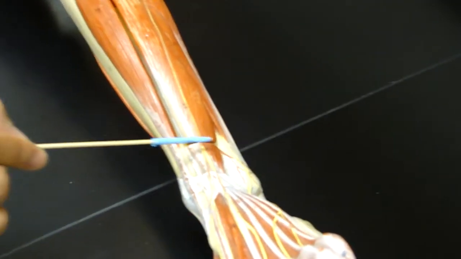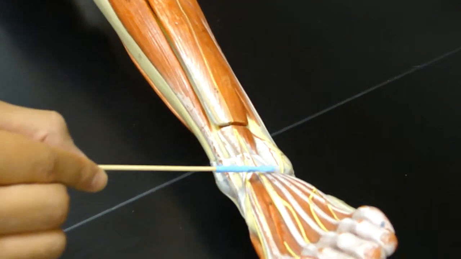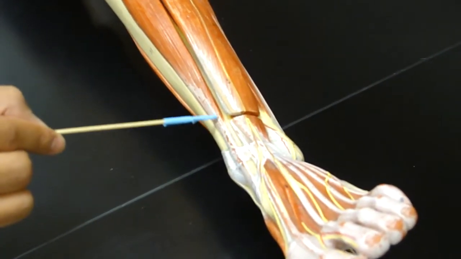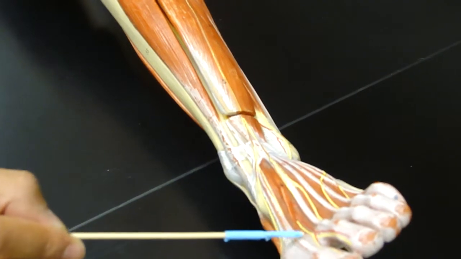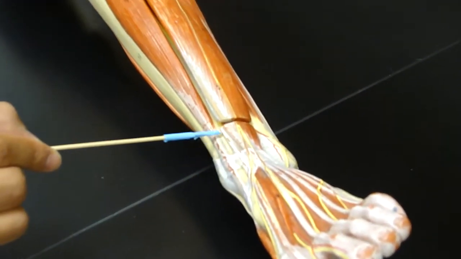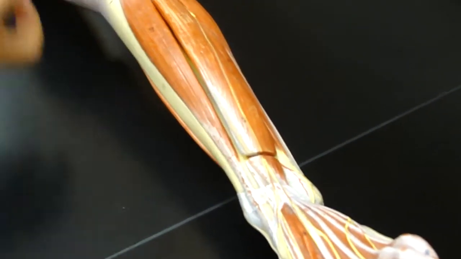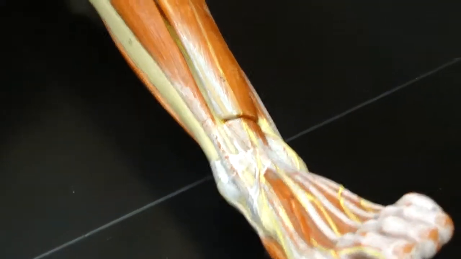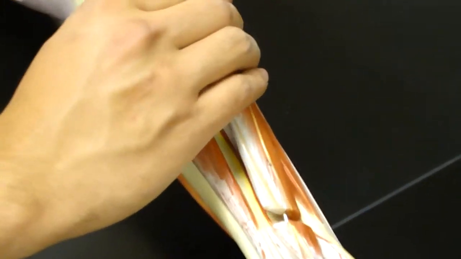Right here, in between where we see the tendons of the extensor digitorum and where we see the tendon of the tibialis anterior, we see this large tendon starting here from the big toe, coming here, and it goes underneath the extensor digitorum. That's called the extensor hallucis, and if I move the muscle here, we'll be able to see it underneath.